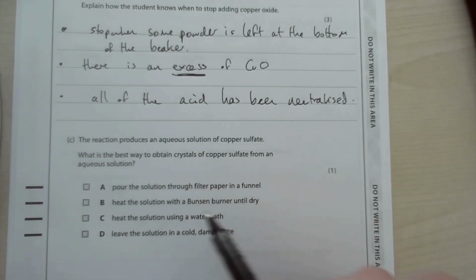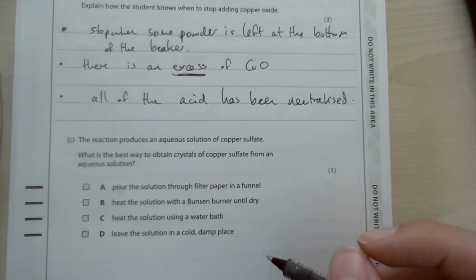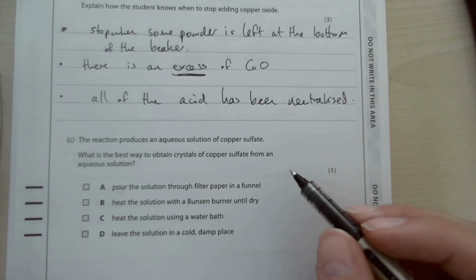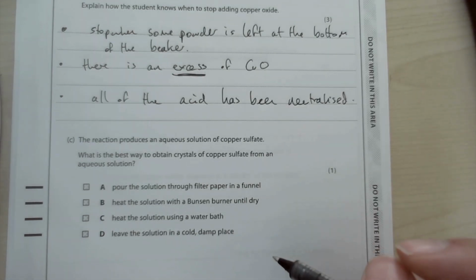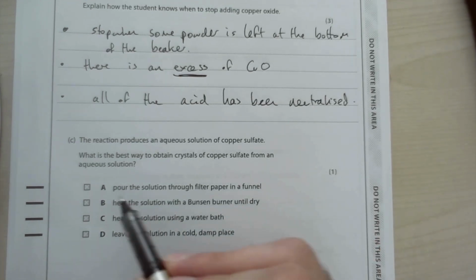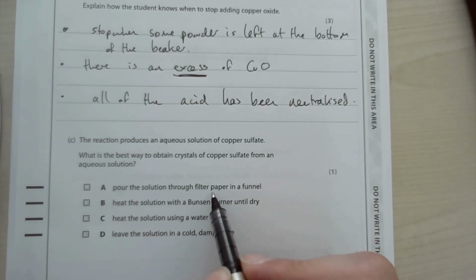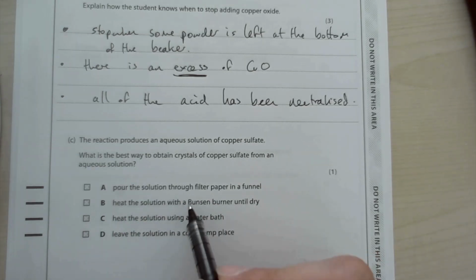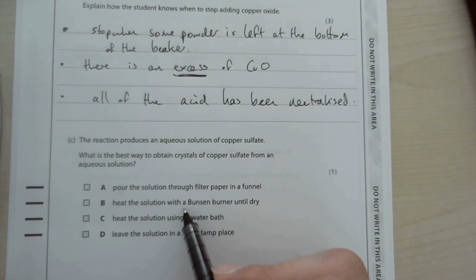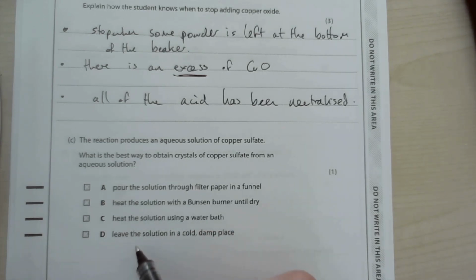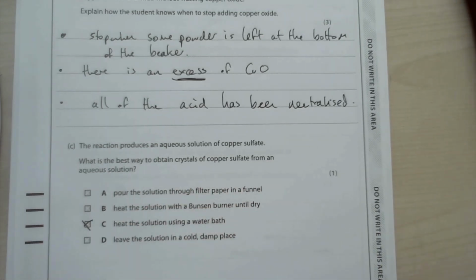So what's the best way to obtain crystals of copper sulfate from an aqueous solution? So if it's aqueous, that means it has been dissolved. So filtering would not work, so it would pass straight through the filter funnel. Heating the solution until dry doesn't work because you don't actually get crystals and it spits everywhere and it's really dangerous. Heat the solution using a water bath, which is the gentle heating with the evaporating basin over a beaker, or leave it in a cold, damp place. Well, that one's absolutely ridiculous. Our correct answer is C.